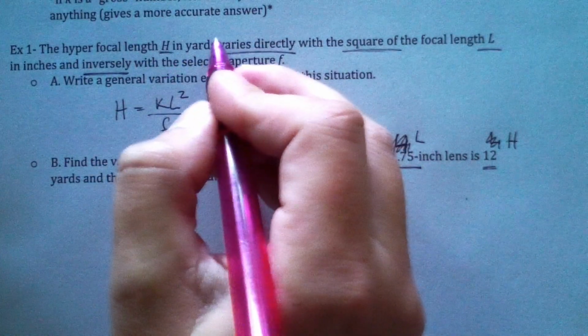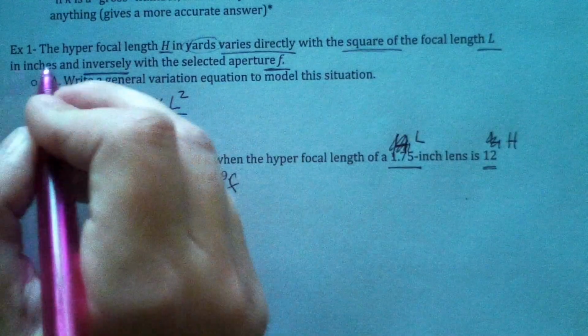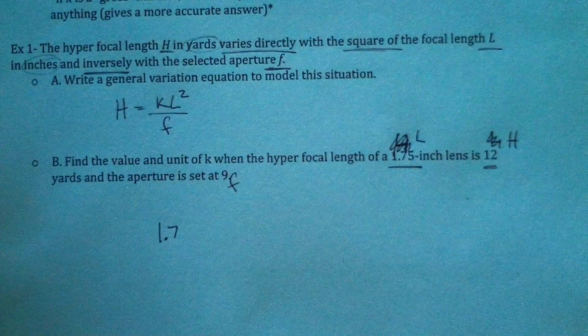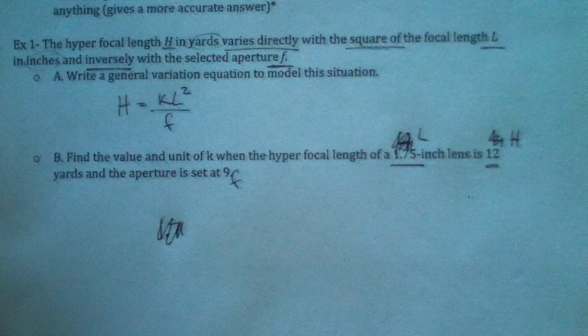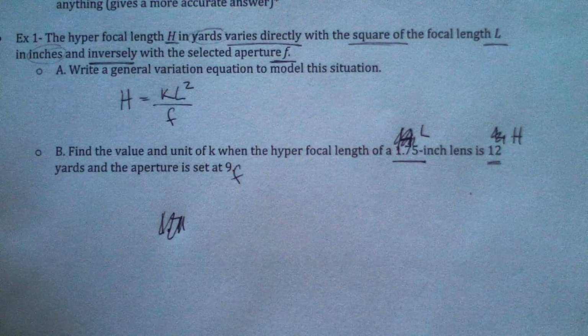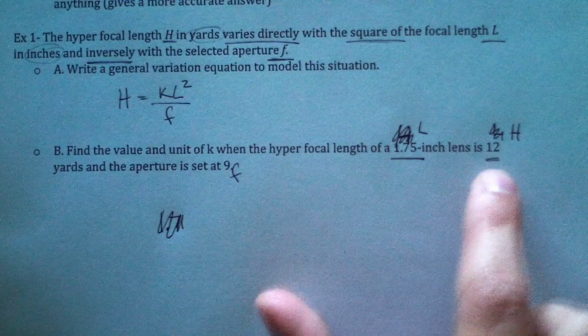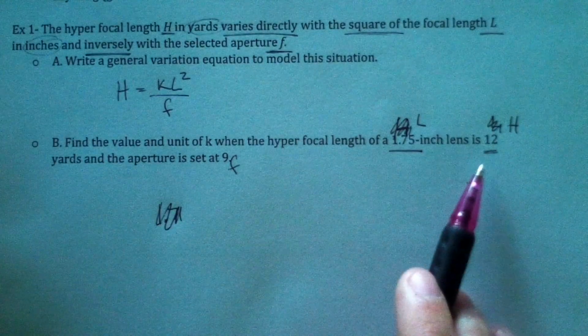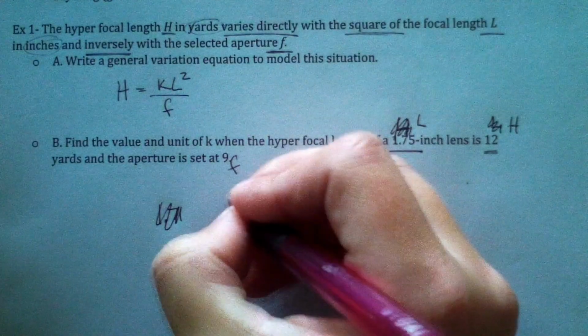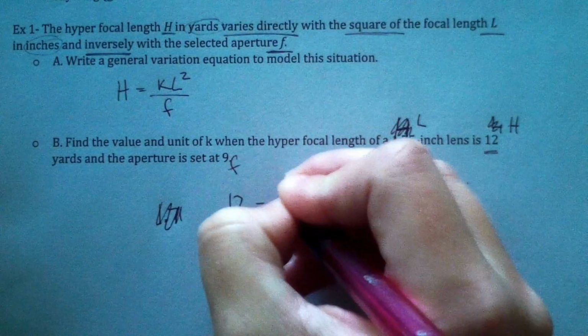Okay, so now we got our h in there. I hate when they use things that I don't know about, like I don't know what hyperfocal length is. That gets confusing for me. So the 12's going in for the h. So 12 is equal to k. Now our length is that 1.75 squared over, and then our f is 9.